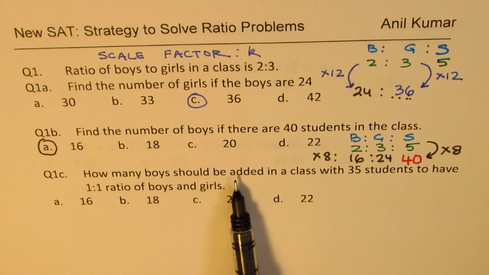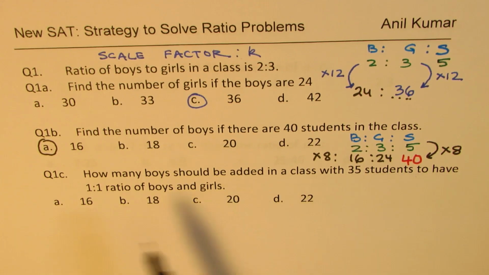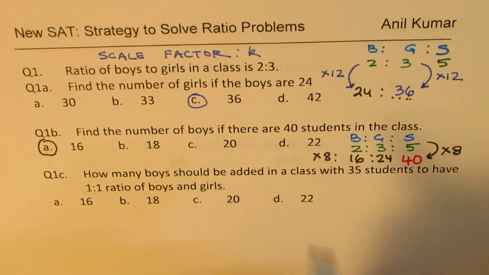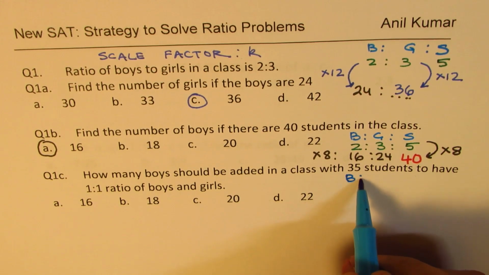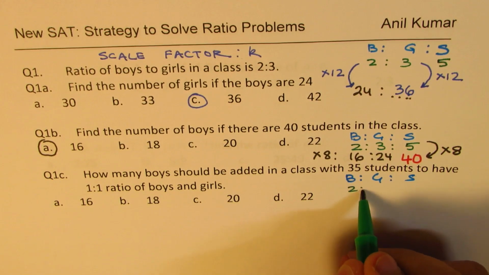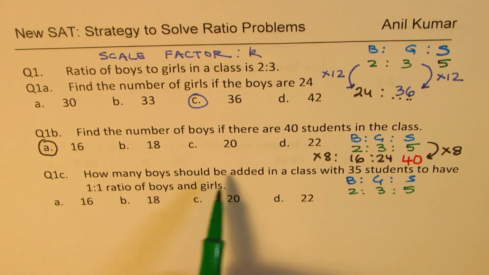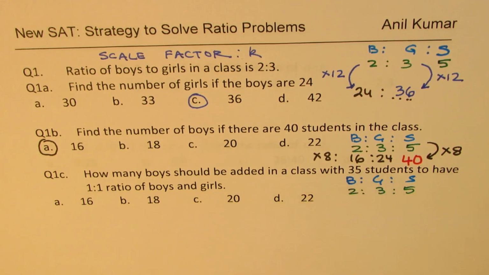Question number 1c. How many boys should be added in the class with 35 students to have 1:1 ratio of boys and girls? So that is your test question now. So you can actually pause the video, answer part C of this question number 1. I hope you find it interesting. Okay, let's look into it. So boys, girls and students, the ratio which we know about is 2:3:5.